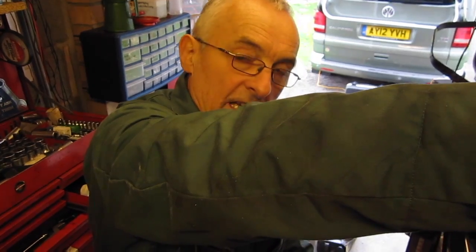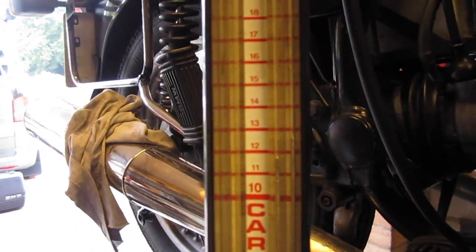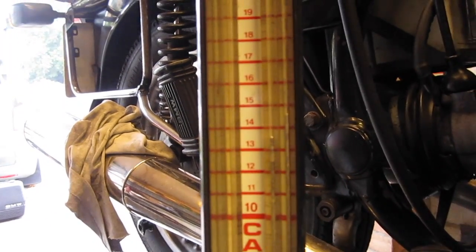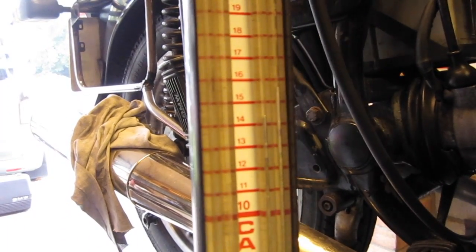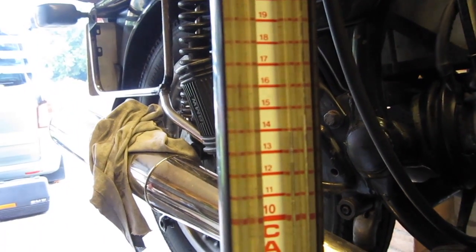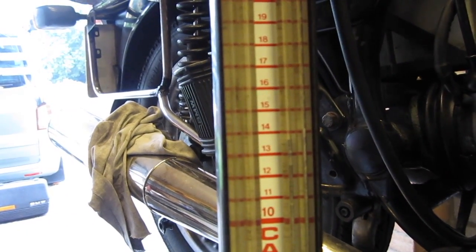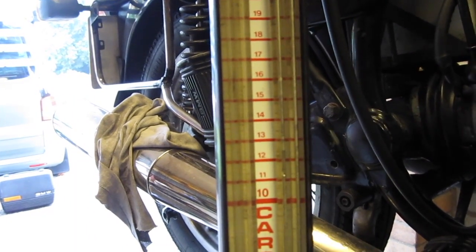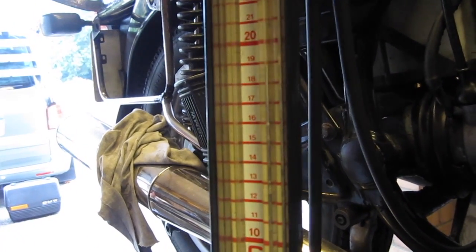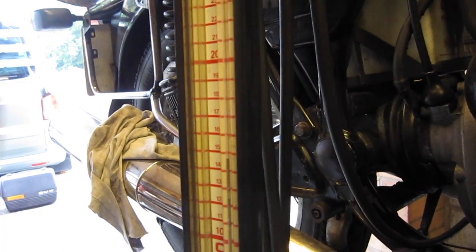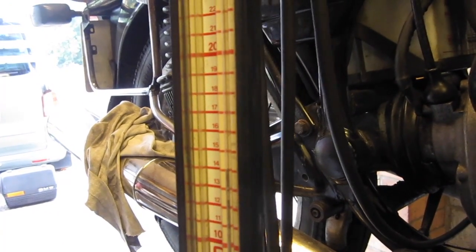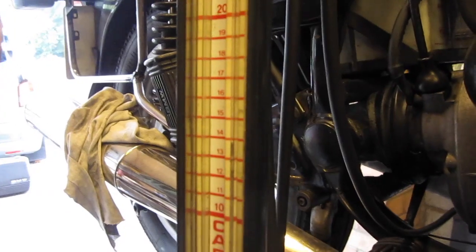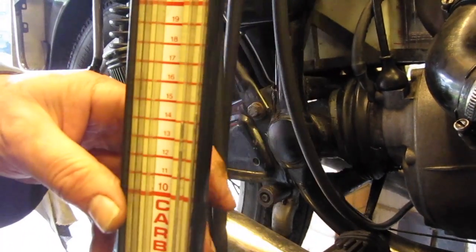So if you look at the columns of mercury again, okay, you can see they were matched well enough, both on the cables now and at idle.